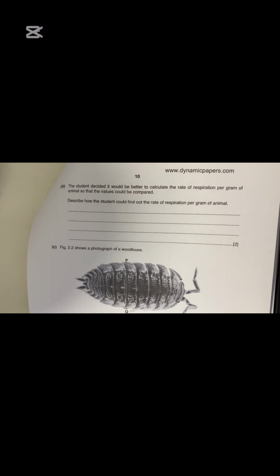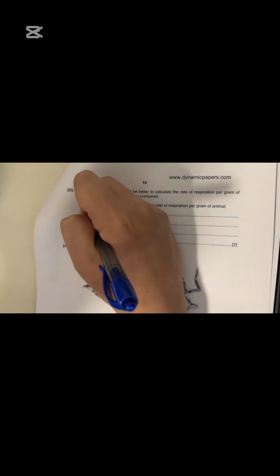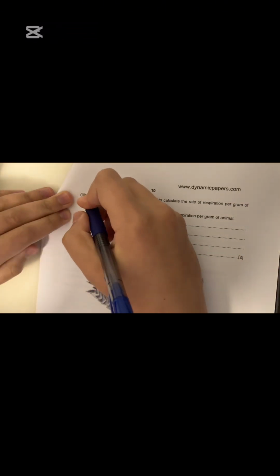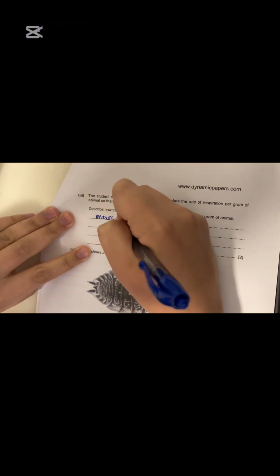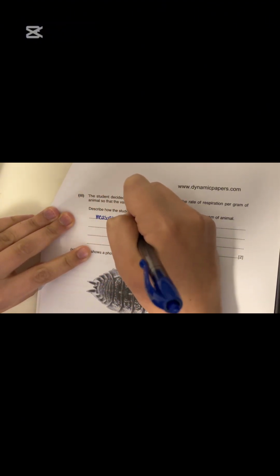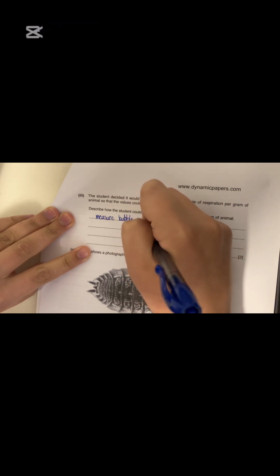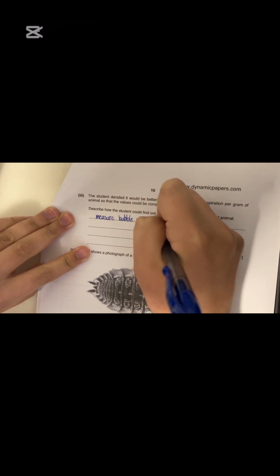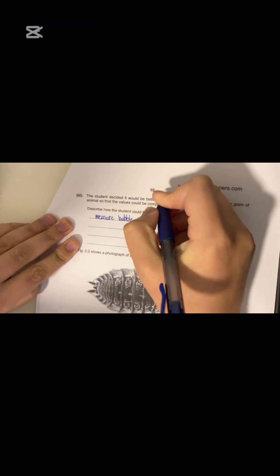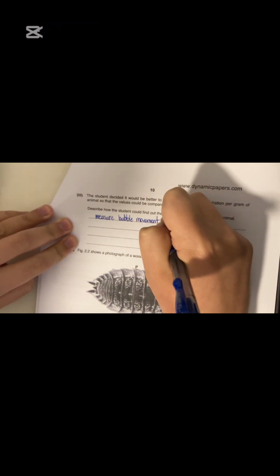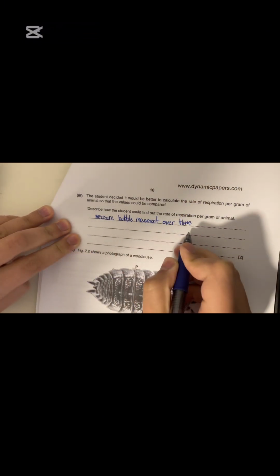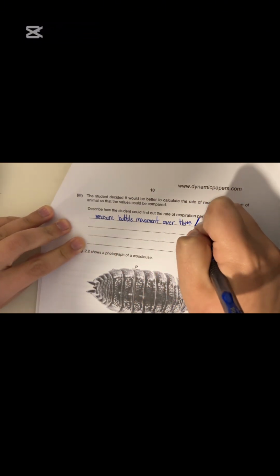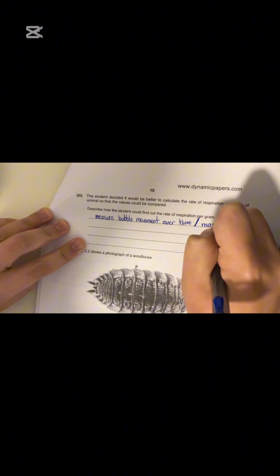Basically by measuring the bubble movement. So we must measure the bubble movement. And we're going to divide it, so it's going to be over time. All of this is going to be divided by mass to get it per gram.